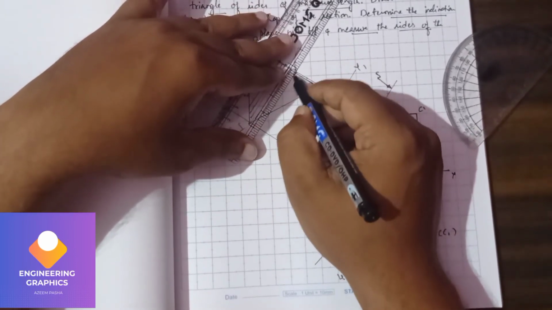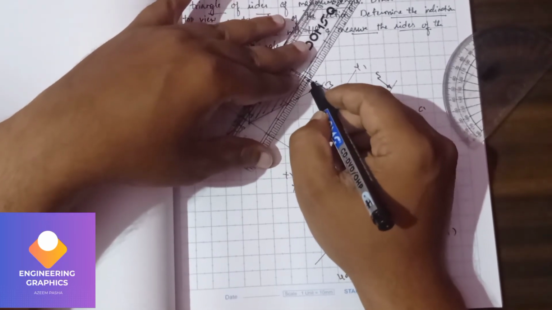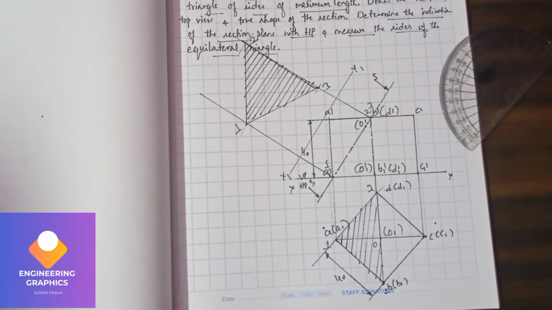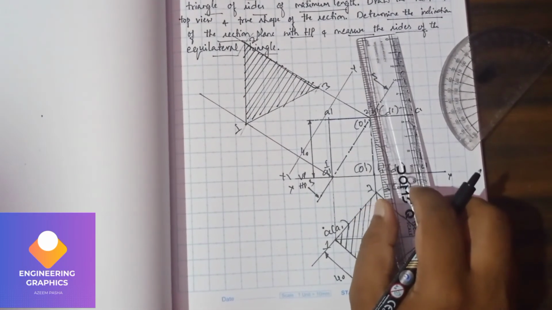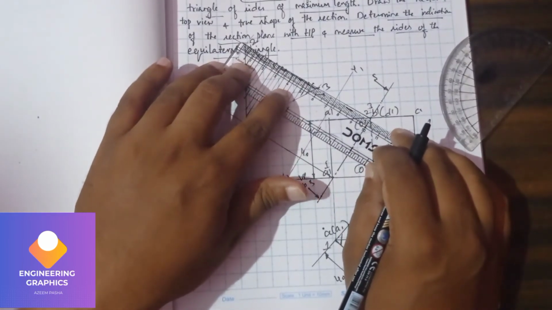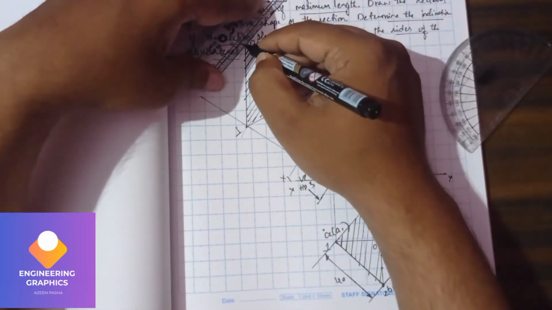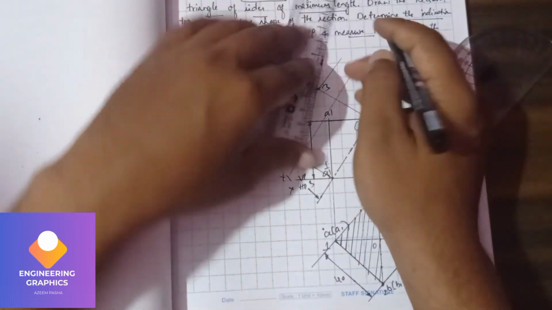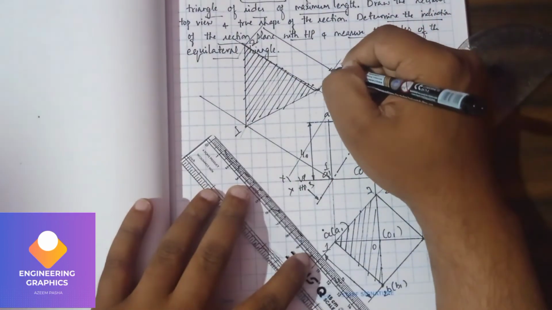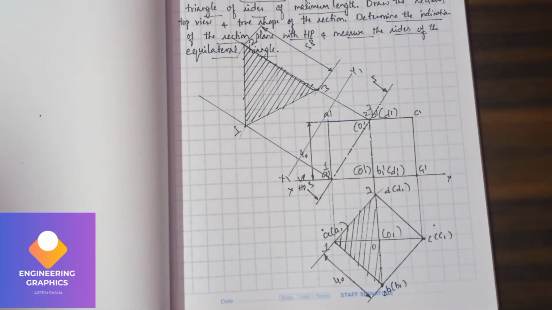Remember, whenever you want to get the true shape of the section as a triangle, you need to place the cube with respect to the corner position. Now we have to measure the sides of the equilateral triangle. You can measure how much it is. It is around 58 mm. This is the length we are getting. This is 58. So this completes the problem.